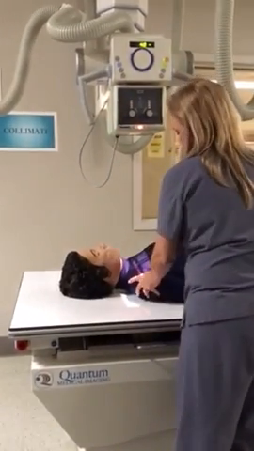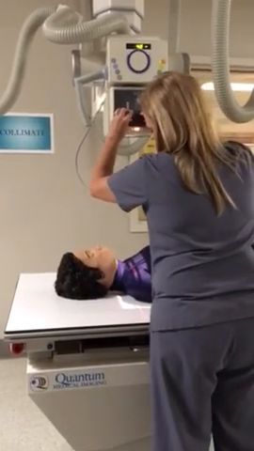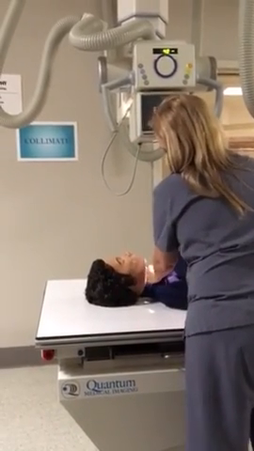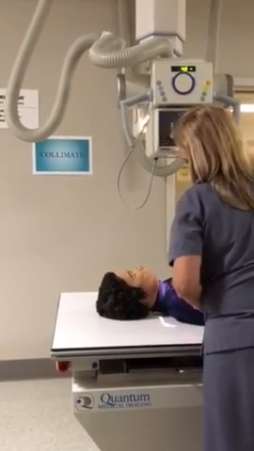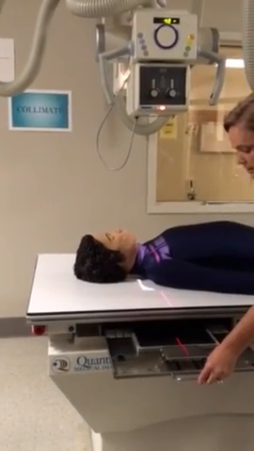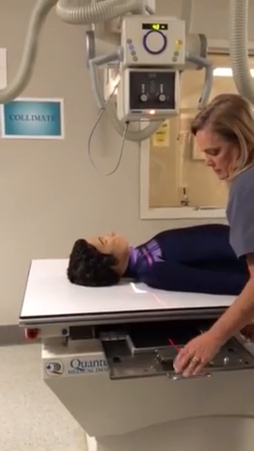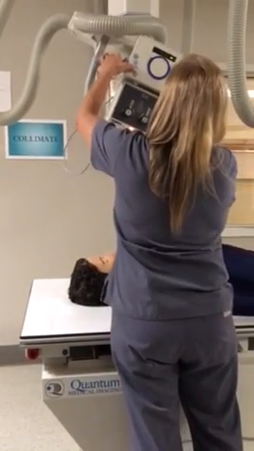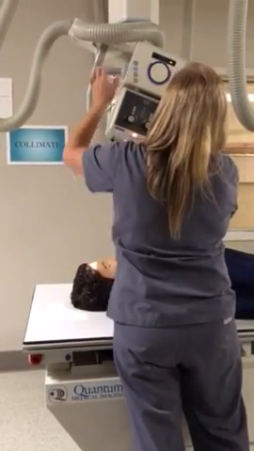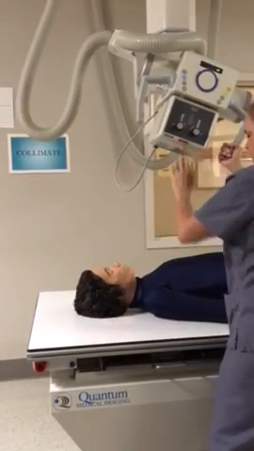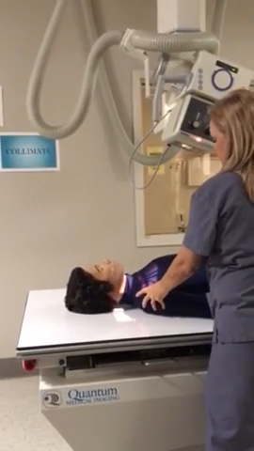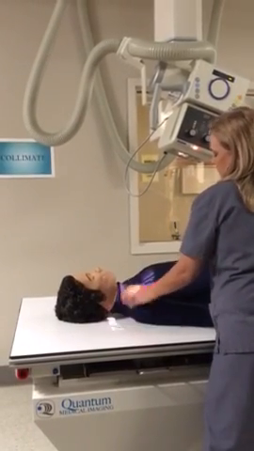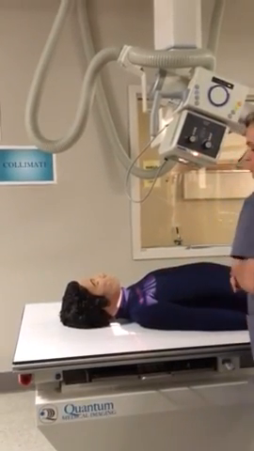Alright, so clavicle. The midshaft. Okay, that's AP. Alright, AP axial's what? 15 to 30, more for smaller patients. Okay, so that's your AP axial.